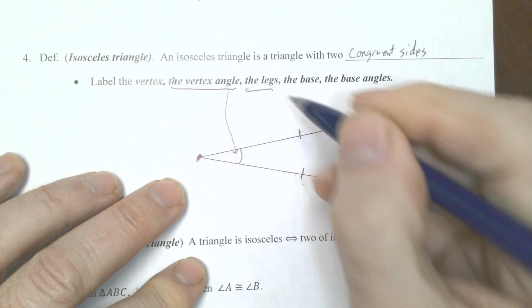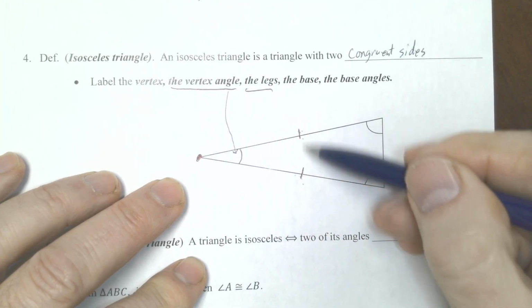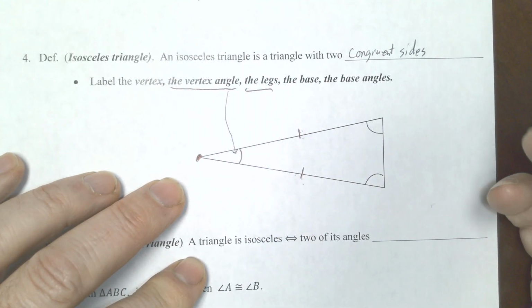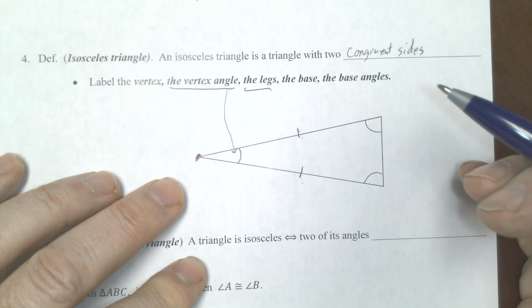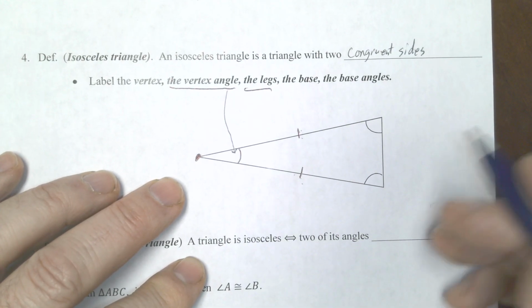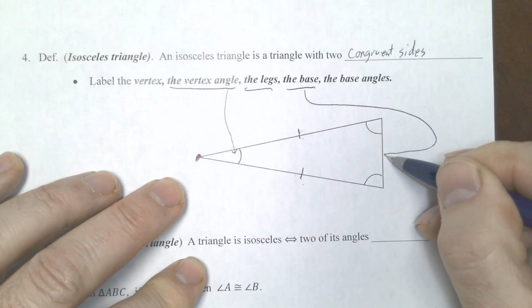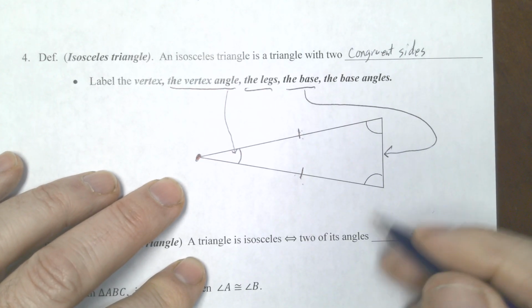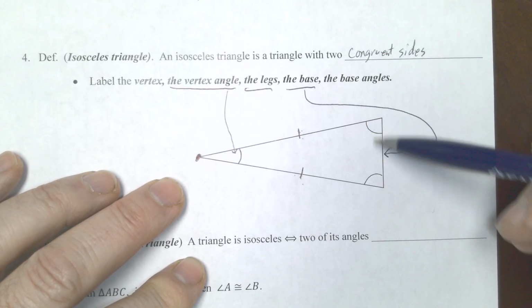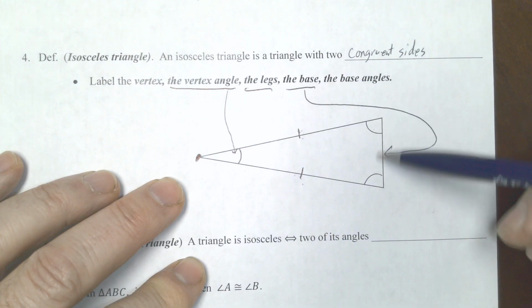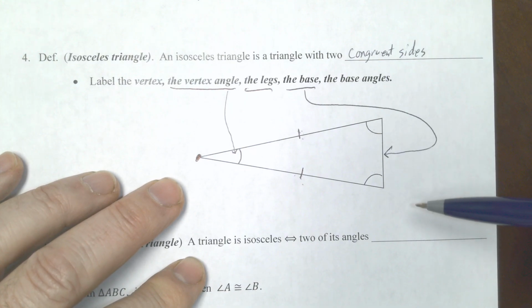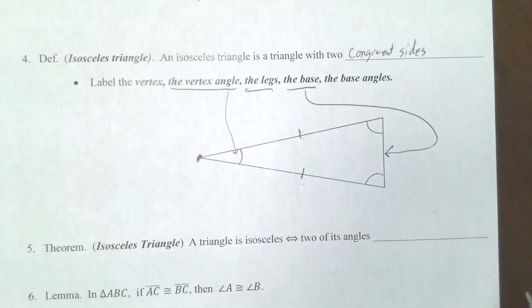The legs I've already labeled as being equal length sides. The two legs that have the same length, they're the legs. The two sides that have the same length. The base is the other side. The base is that side. And then the base angles, they're already drawn in like this. I made it look like they're the same angles, which they are in an isosceles triangle.